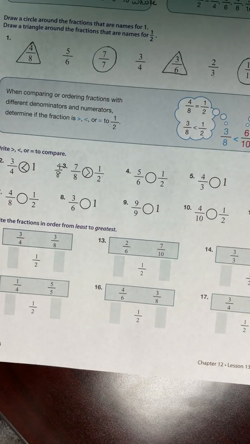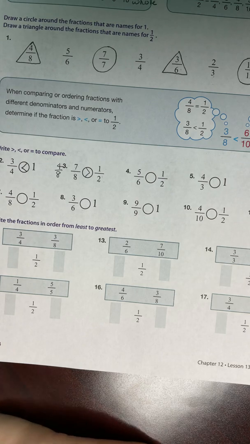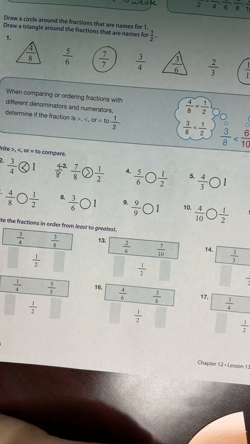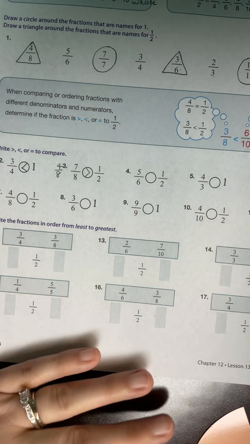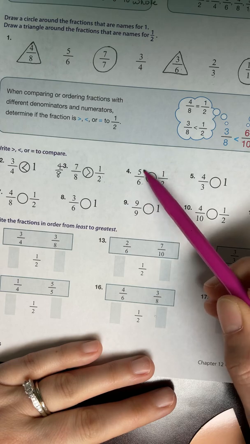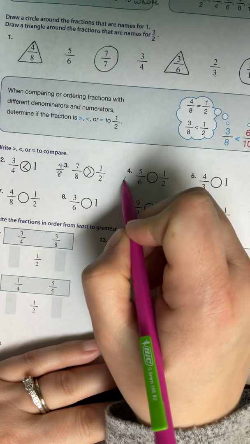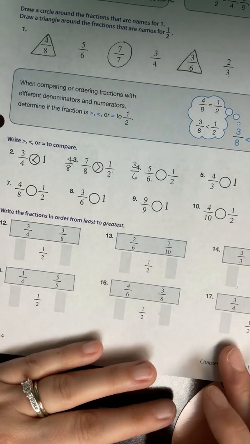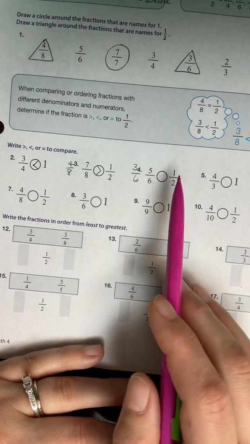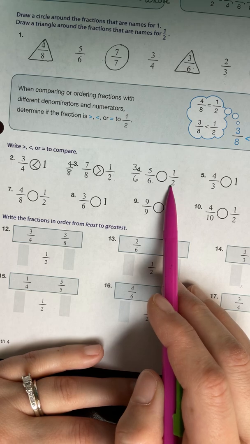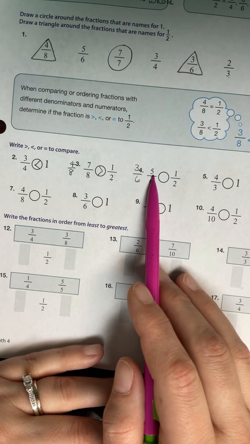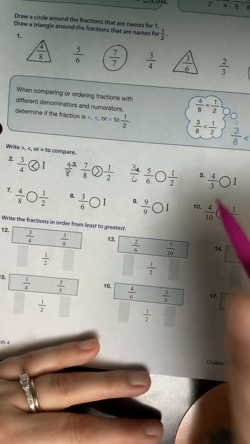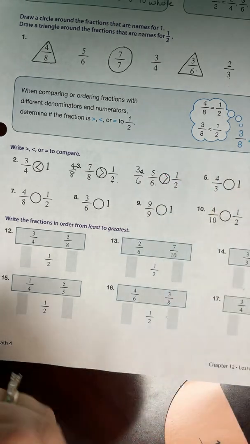Number 4, we've got 1/2 and we've got 5/6. When I look at this one, I want to think, what is half of 6? Half of 6 is 3. So 3/6 is the same as 1/2, but I have 5/6, which would mean I have more than a half.